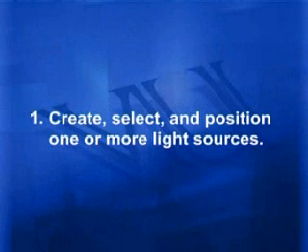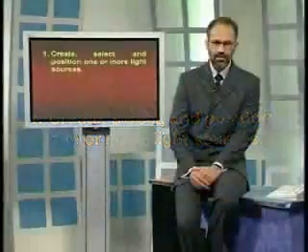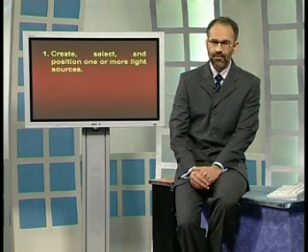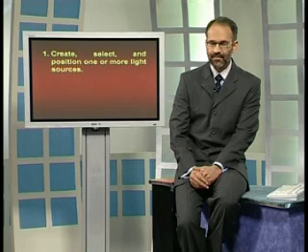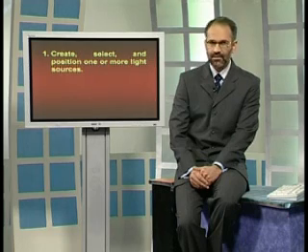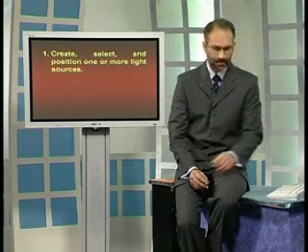So the first step would be to create, select and position one or more light sources. We can always make use of multiple light sources in a scene, but of course remember the caution that the number of light sources has a direct impact on the speed of computation, the efficiency. The more light sources we add, naturally our calculations will keep increasing. The better we want to make the scene, the more natural looking we want to portray it, the more light sources we can add according to different requirements, but accordingly we are going to pay the price of efficiency.